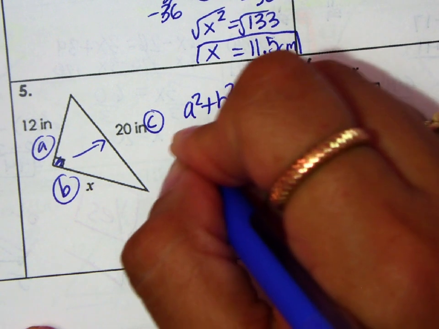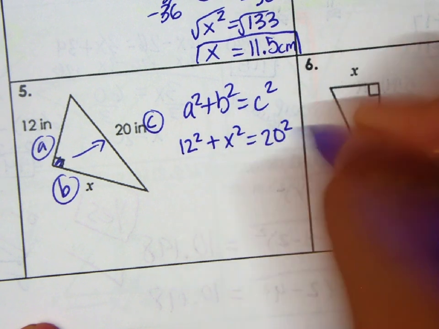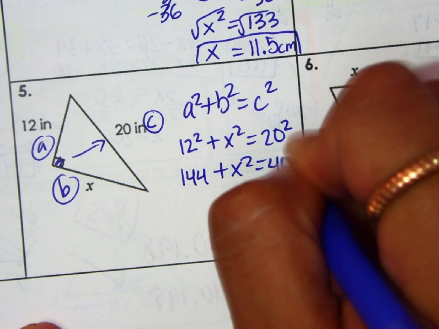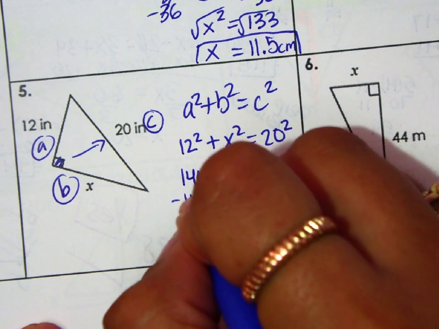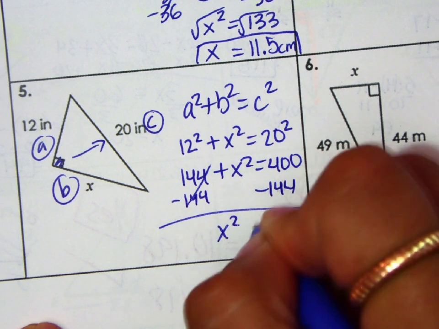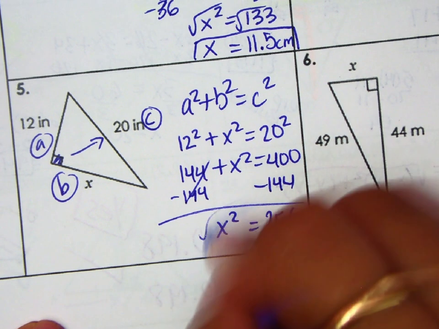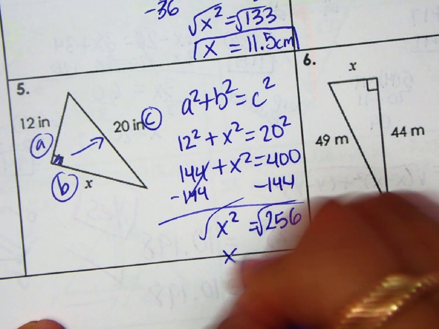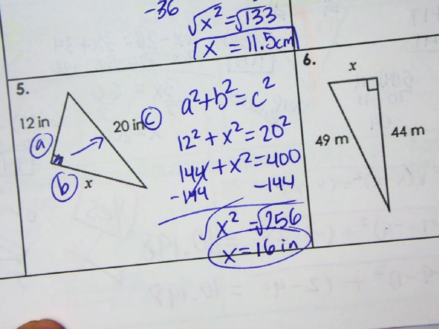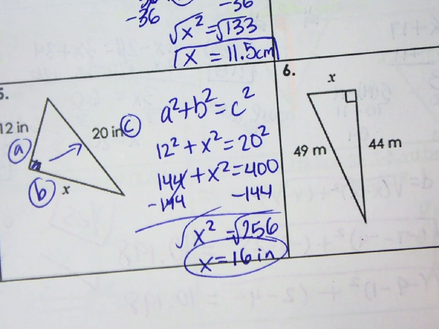So we're going to have 12 squared plus X squared equals 20 squared. That's 144 plus X squared equals 400. Subtract 144. X squared equals 256, and then the square root of that, X equals 16 inches. All right, so check your answer. Make sure you catch a mistake if you made any.